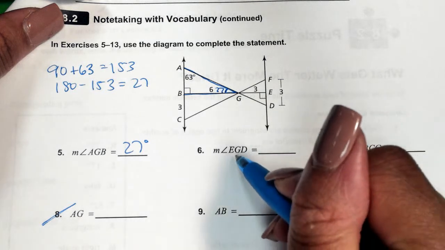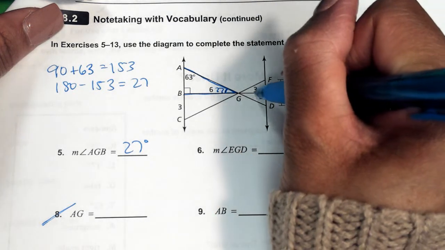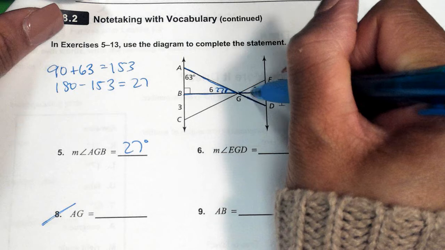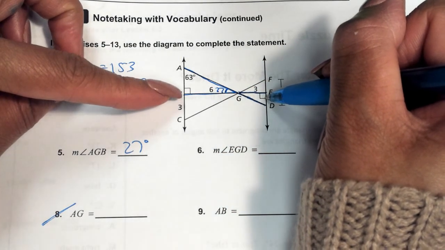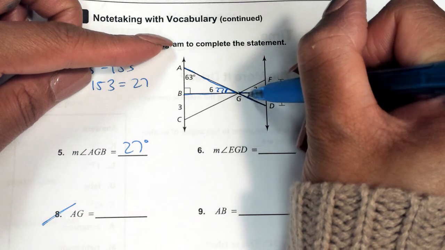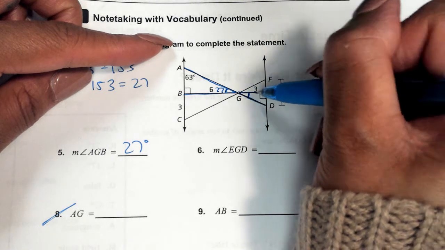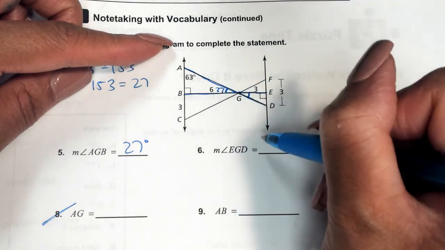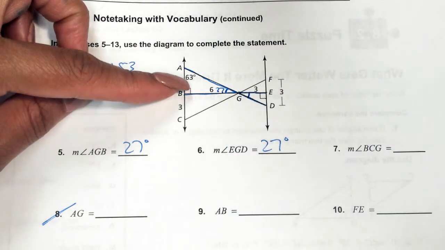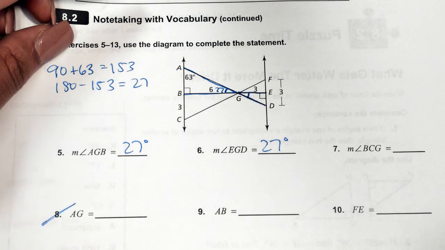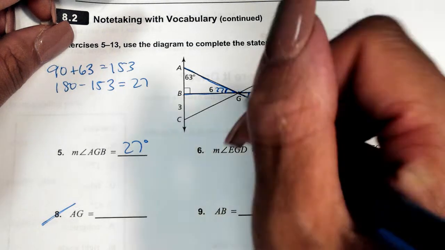So now I'm looking for EGD. Note these two have very similar triangles. And these are also vertical angles. So EGD is also 27 degrees. So think vertical angles here. Now I'm looking for BCG.